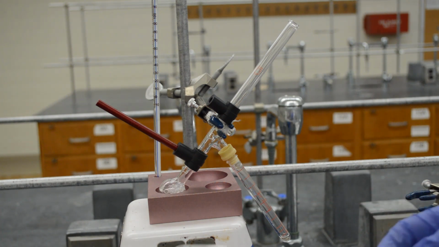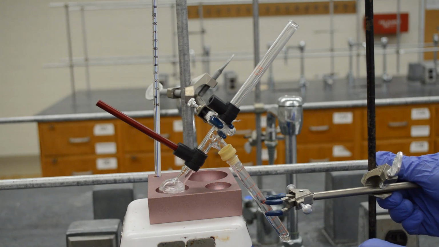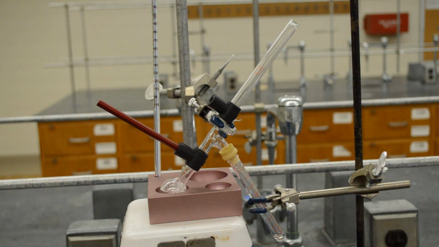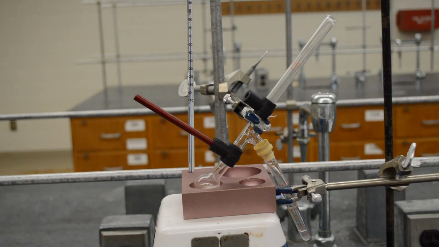It's about 4 minutes now. I already got a few drops of organic, that is the top phase, and aqueous, the bottom phase. I don't want to lose the product, so I'm going to clamp this test tube. It's about 20 minutes. Half of the reaction mixture is now in the test tube. You can see the bottom aqueous layer and the top organic layer.